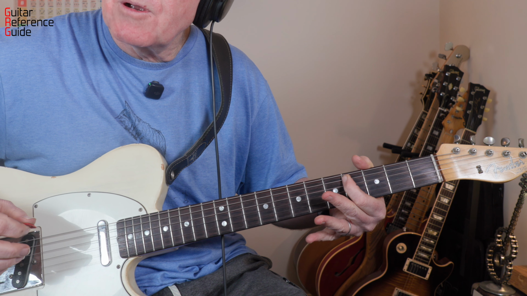So those are some examples of using it in a very simple context over a standard 12-bar blues in A, targeting, framing those notes that you want to highlight. You can use that over any progression. That was just a blues.